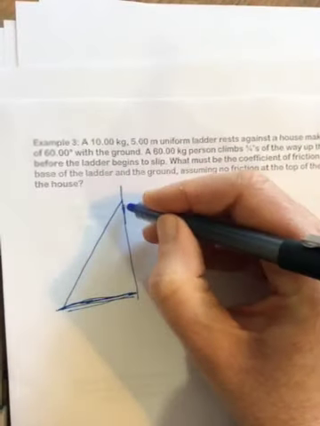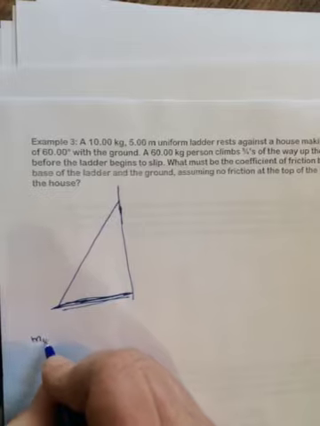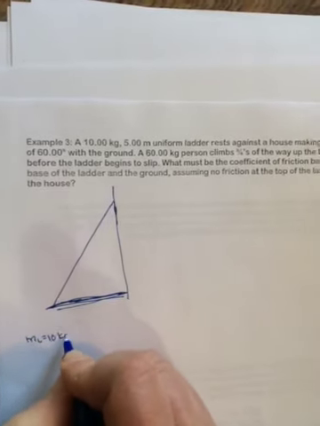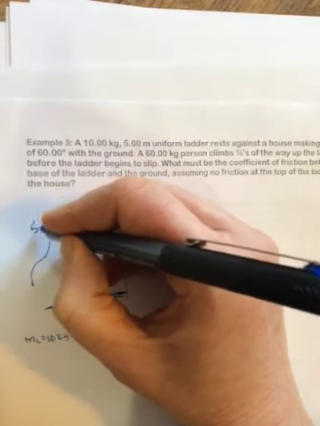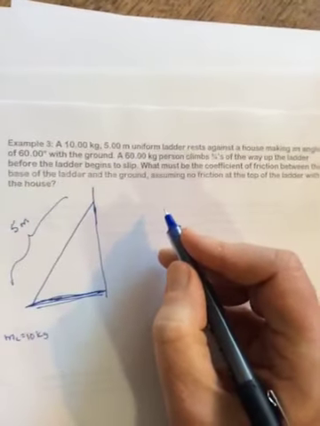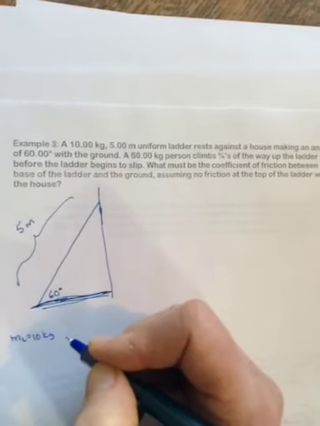Okay, so ground, building. So the mass of the ladder is 10 kilograms, and it's 5 meters in length, so this whole length is 5 meters. It rests against a house, making an angle of 60 degrees, so the angle down here is 60.